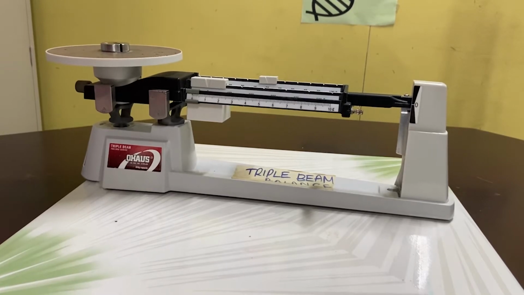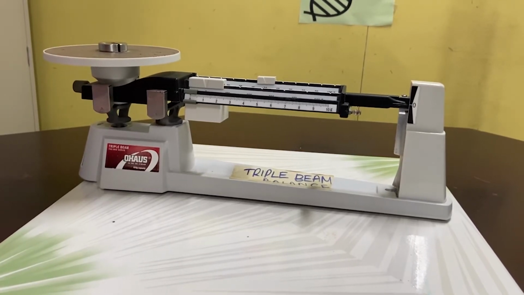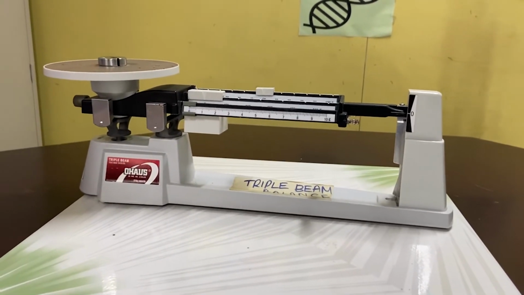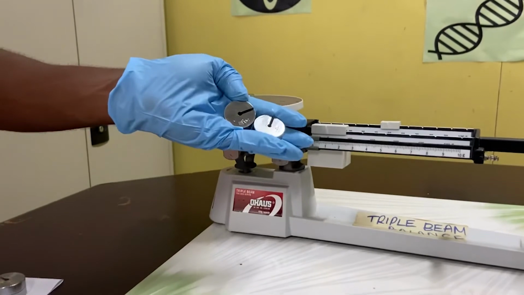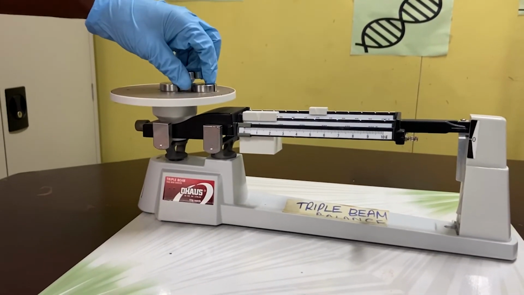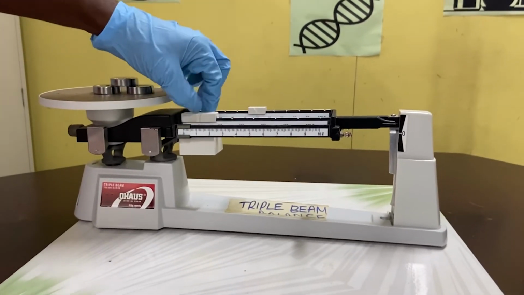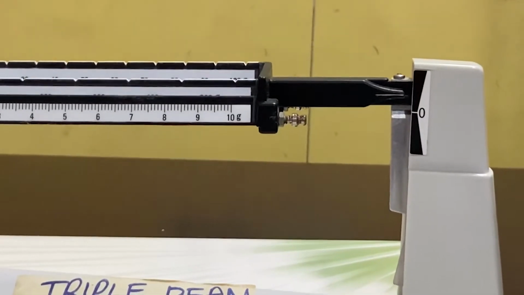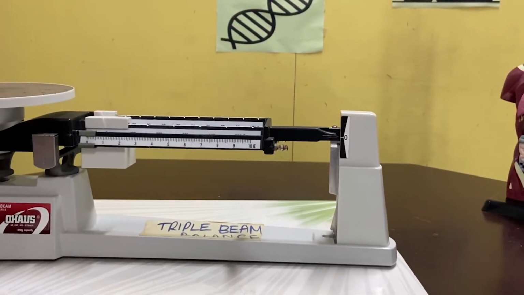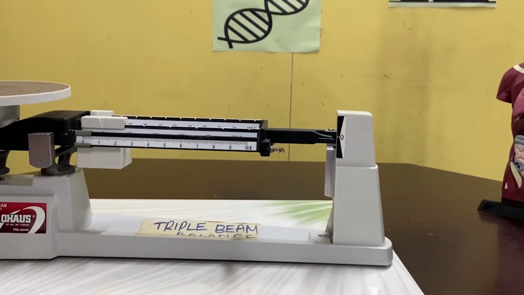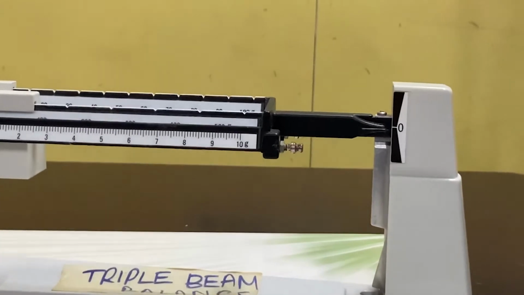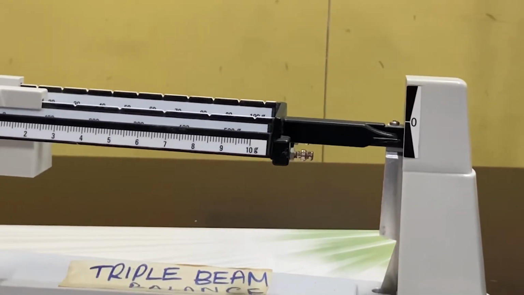Now bear in mind, the masses are recorded at each interval. We can put these down in a table for later analysis. To find the mass of the object on the pan, we add the masses to the pan and move the sliders until the indicator lines up with the marker to the right. What is done is very simple. We add the numbers from the three beams to get the overall mass of what is on the pan.